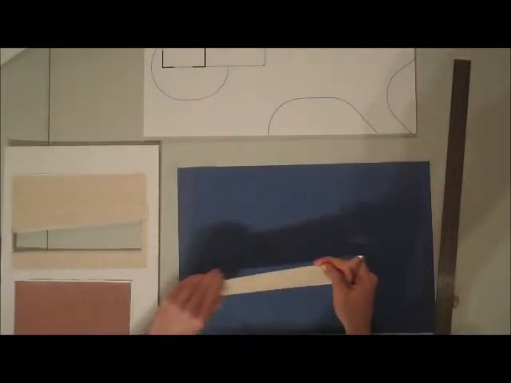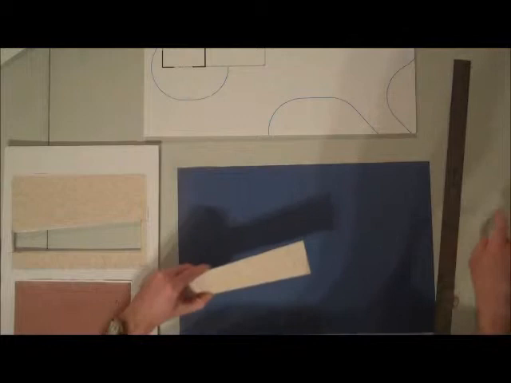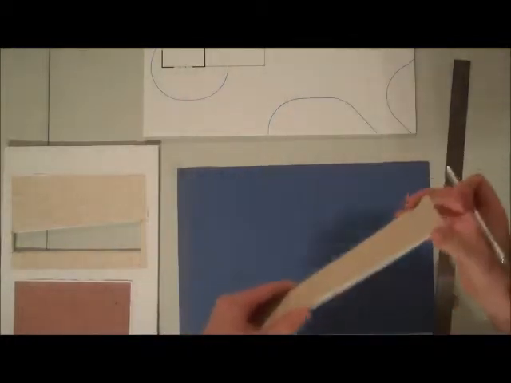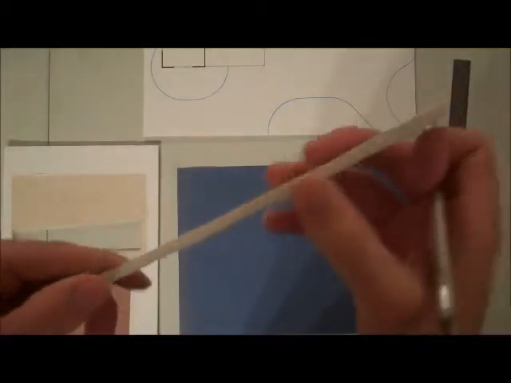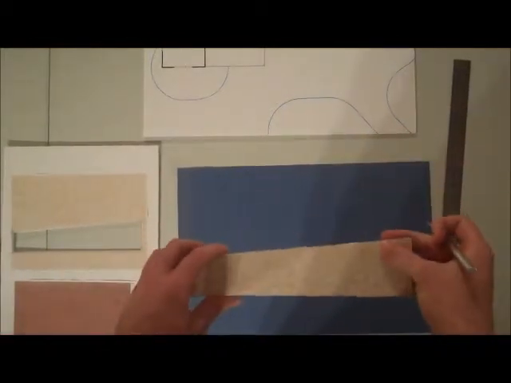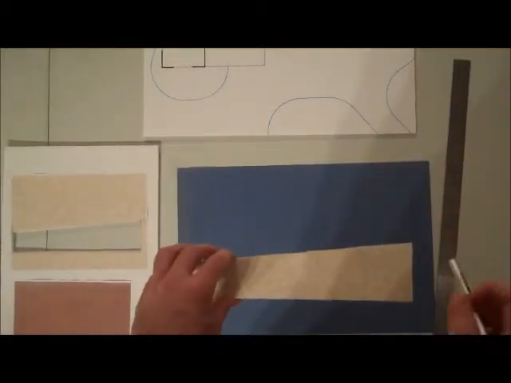Just remove some of the excess there. Cutting in this way will result in the smoothest edges. You'll repeat this process as necessary for all of the wall segments.